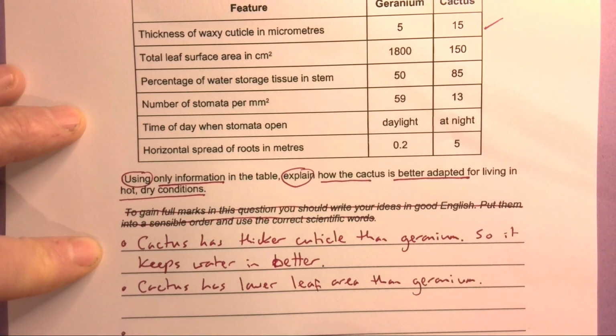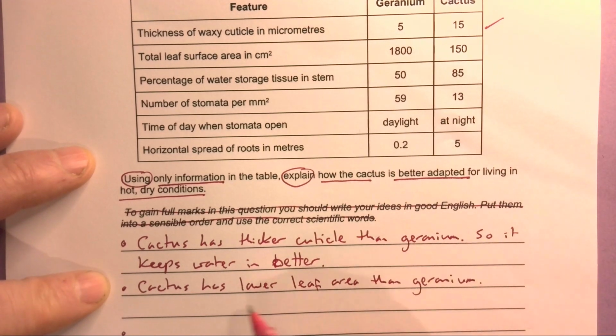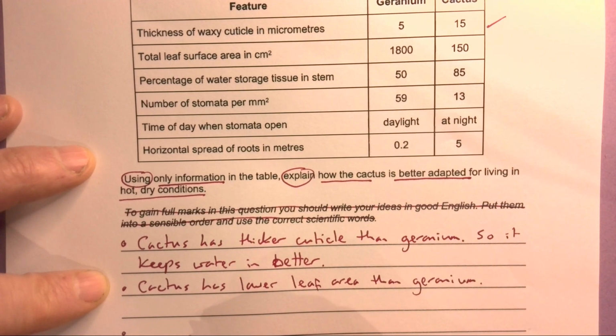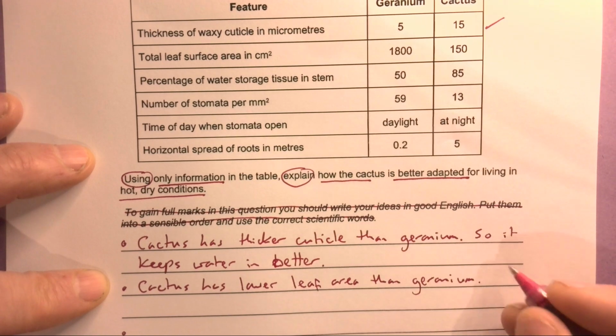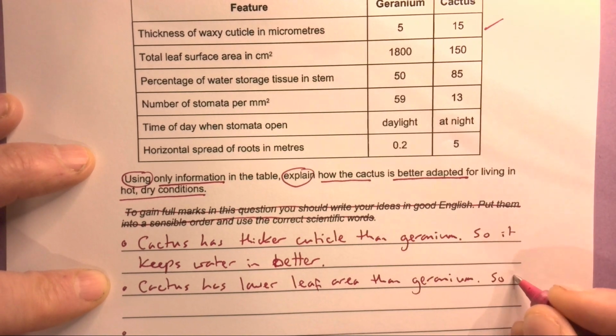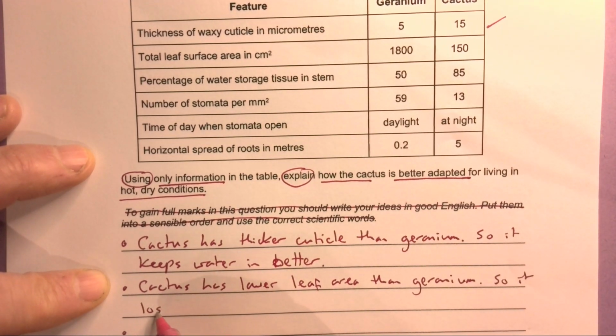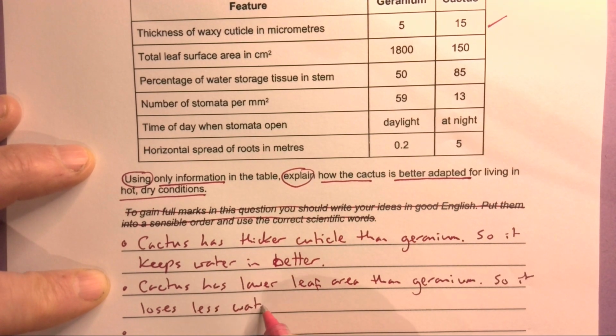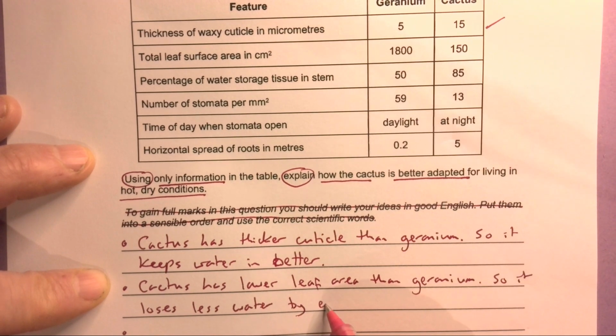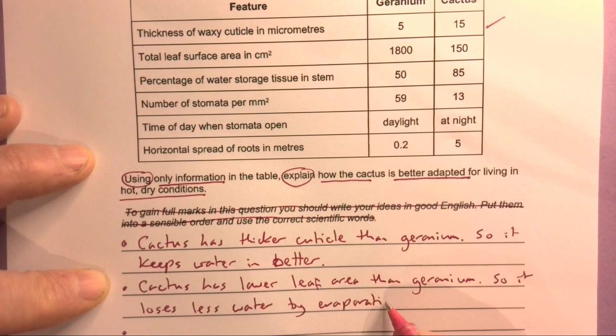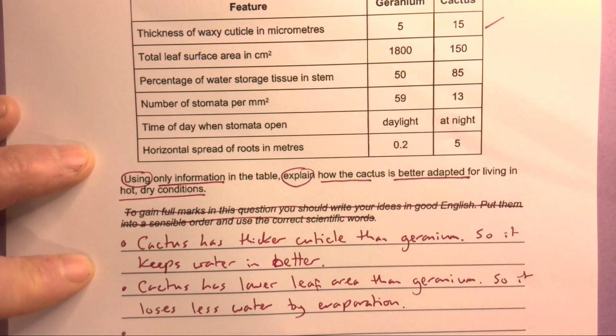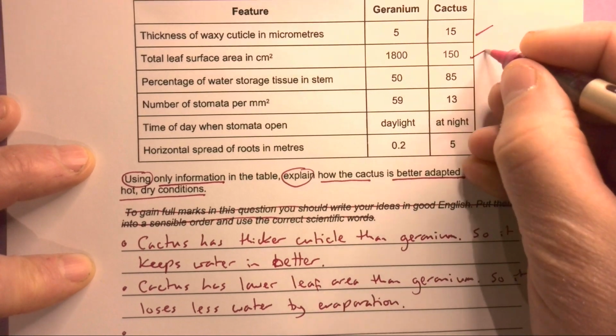Why is that important? Well, again, leaves allow water to evaporate and to escape. So it loses less water by evaporation. Okay, so we've done that one.